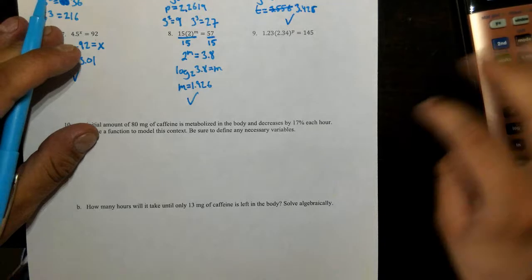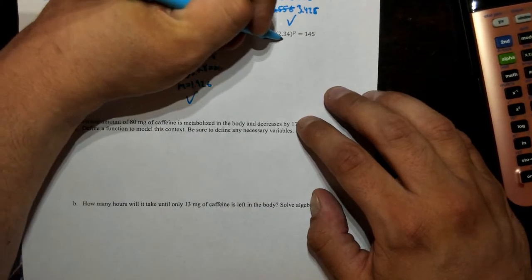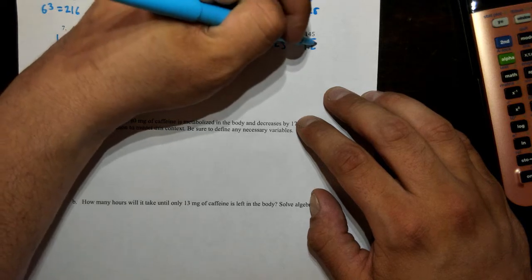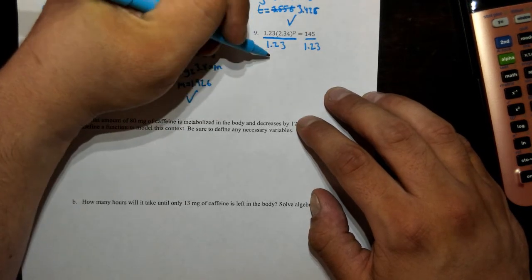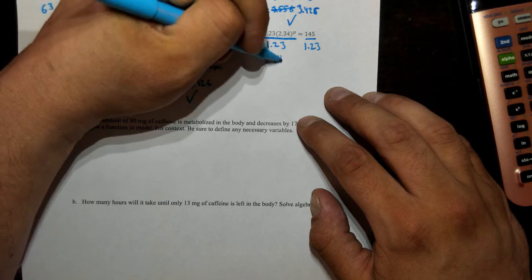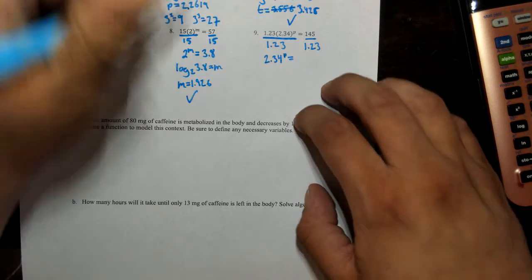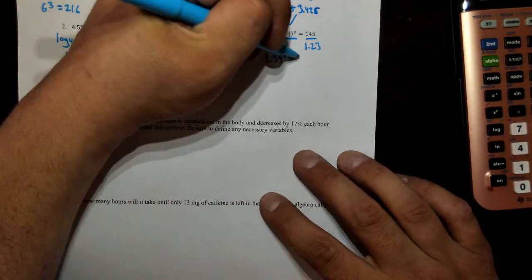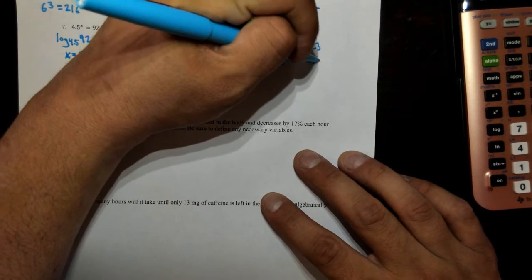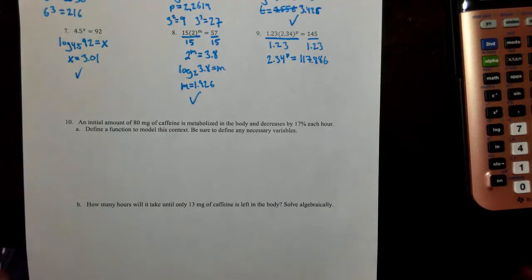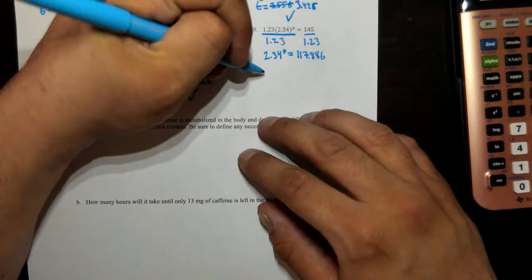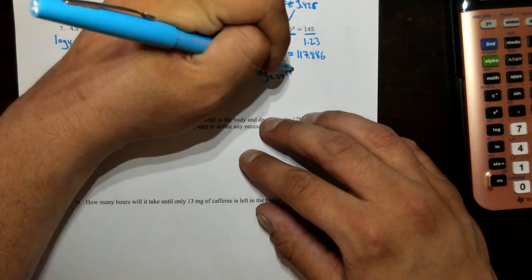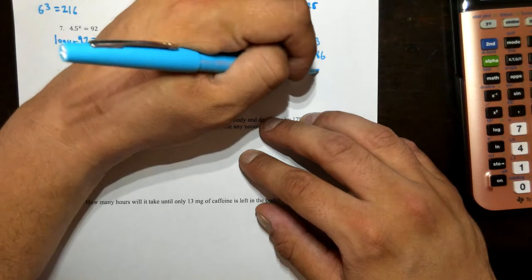Okay, and then finally here, we need to divide both sides by 1.23. We want to get that base by itself. So that's going to give us 2.34 to the p is equal to whatever this mess is, 117.886. All right, then we could put into log form. So log base 2.34 of 117.886 is equal to p.